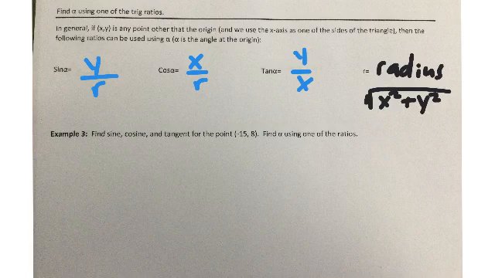Okay, the next one tells me to find sine, cosine, and tangent for the point negative 15 and 8. And then we're going to introduce something new, finding alpha. So we're going to go ahead and solve to find the missing angle.